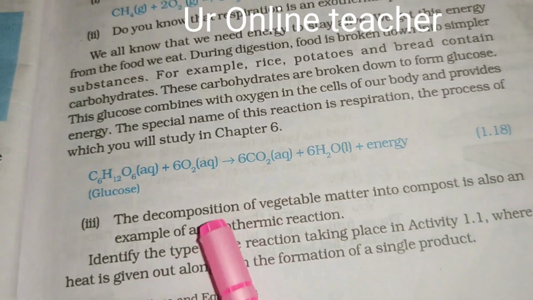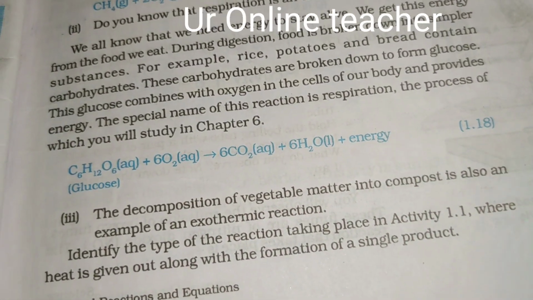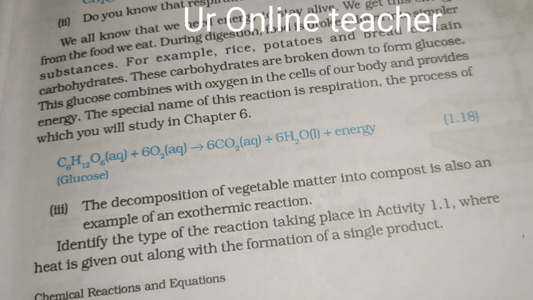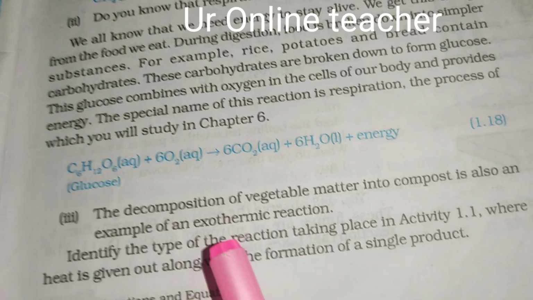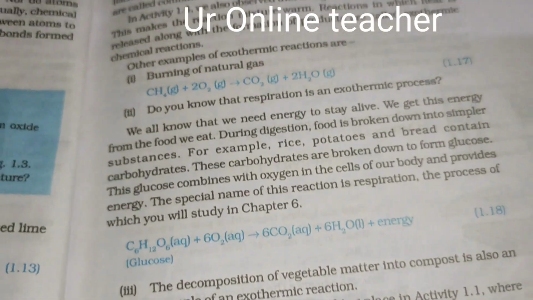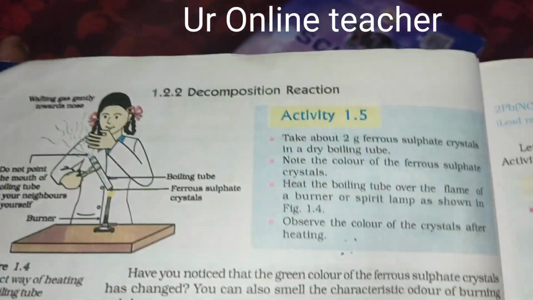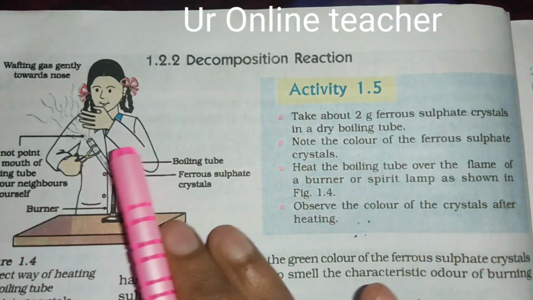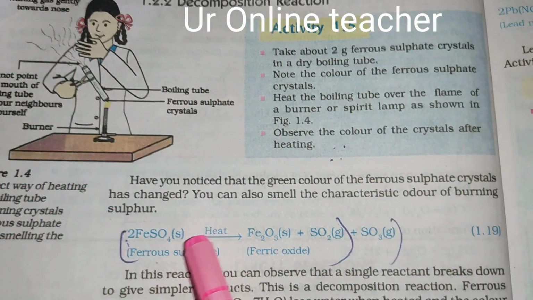Then the decomposition of vegetable matter into compost. When vegetable matter decomposes, it also produces some heat. Heat is released, so it is an exothermic reaction. Next we will see decomposition reactions. What is a decomposition reaction?